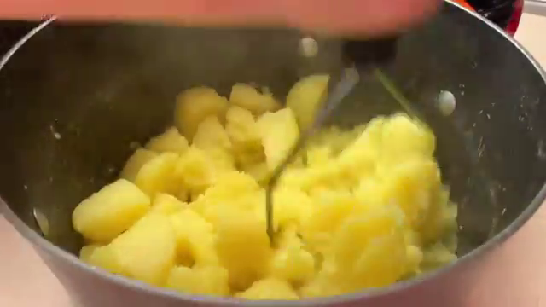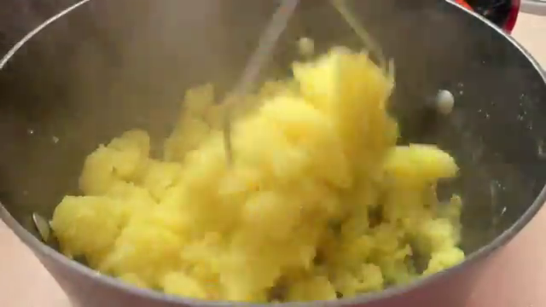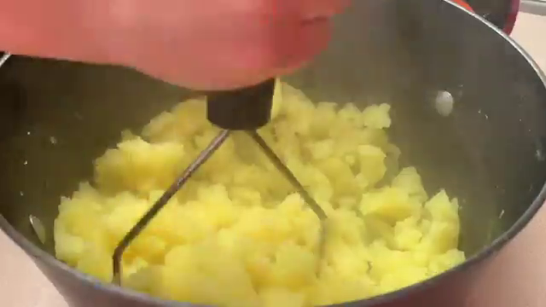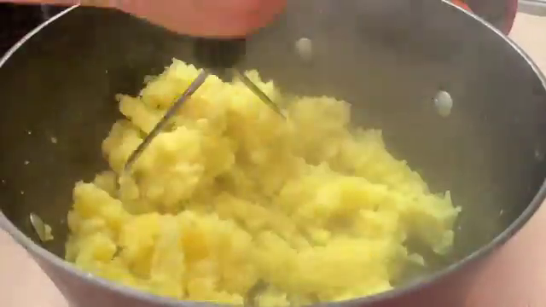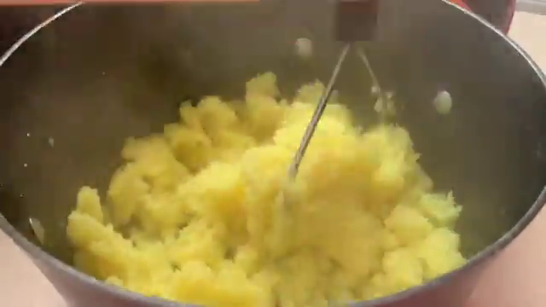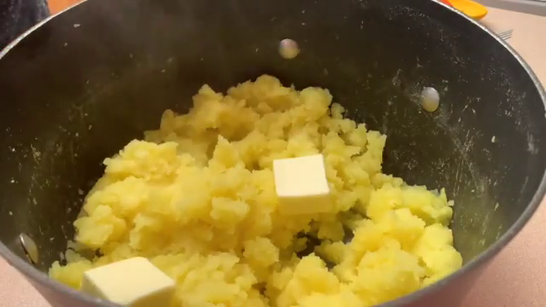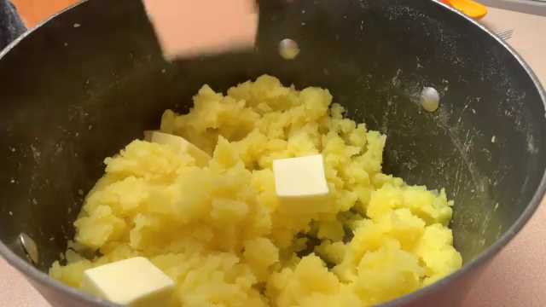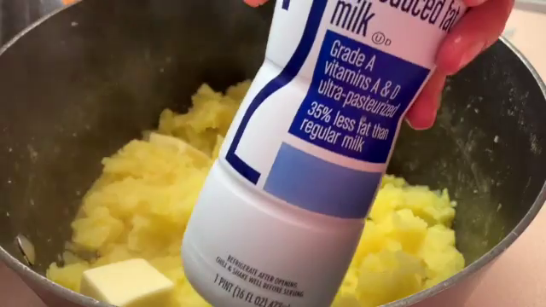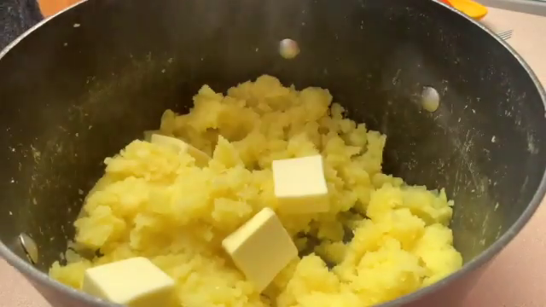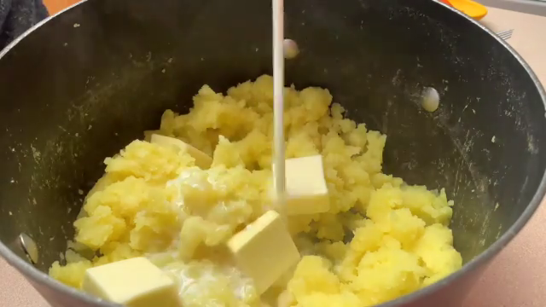Then take your masher and give those potatoes a good mash. Some people like to use hand mixers here to make the potatoes a little bit more fluffy. Now add some good old knobs of butter. Don't forget to put in some milk. Mix again to make it creamy.